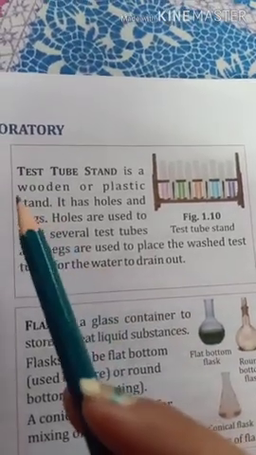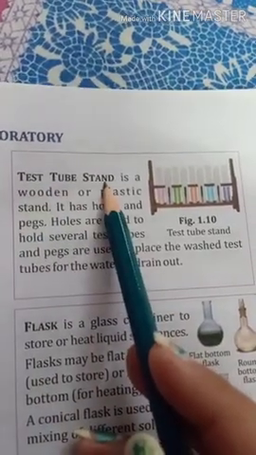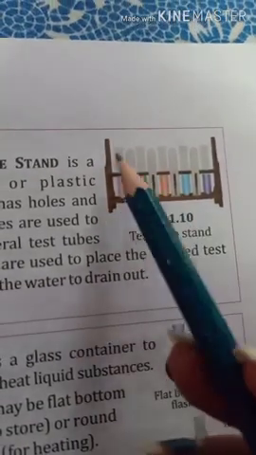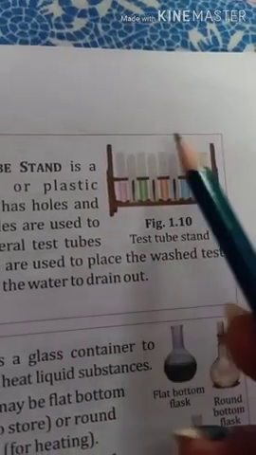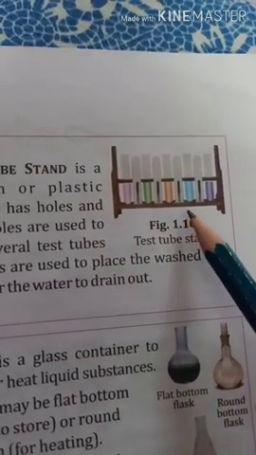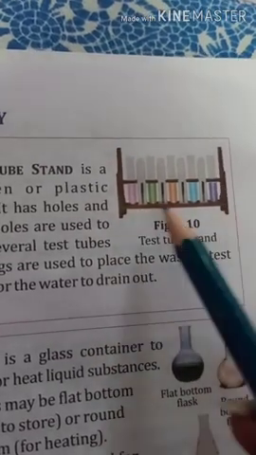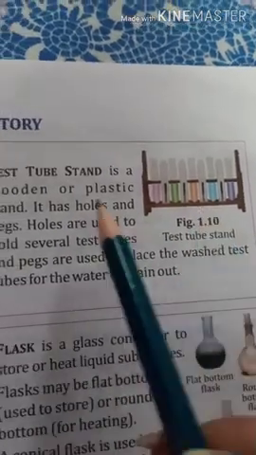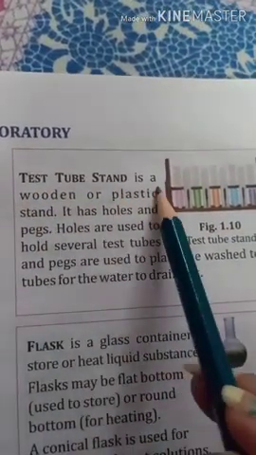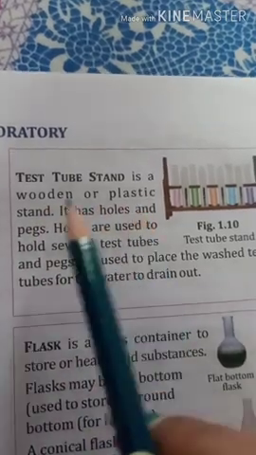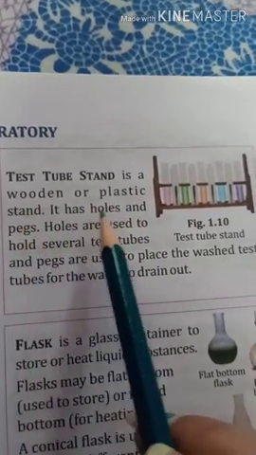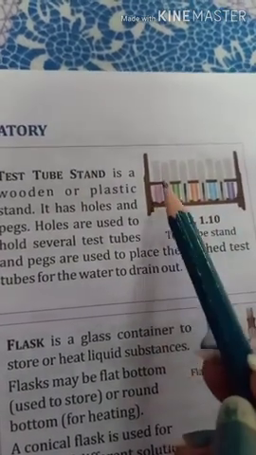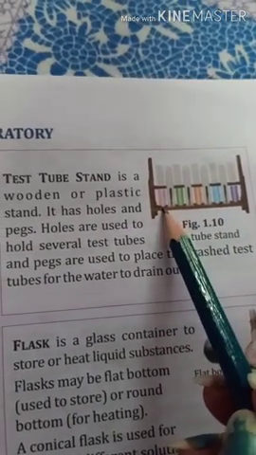Second apparatus is the test tube stand. This is a test tube stand, and the test tube stand is used to keep a number of test tubes together. This test tube stand is either made up of plastic or of wood. So, a test tube stand is a wooden or a plastic stand. It has holes and pegs. So, in this test tube stand, we have holes and pegs.